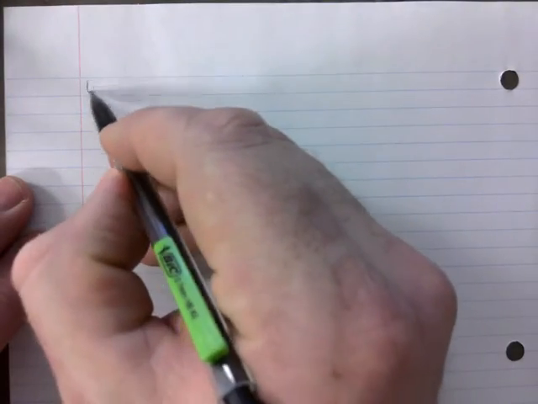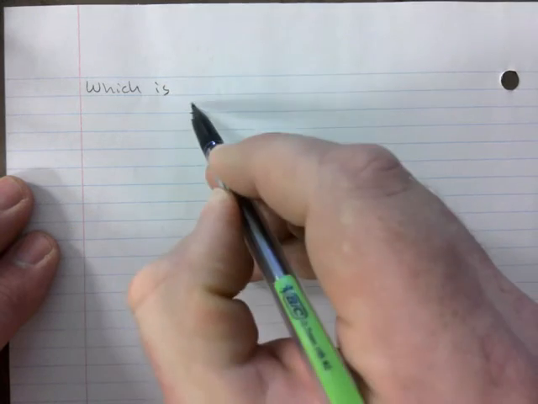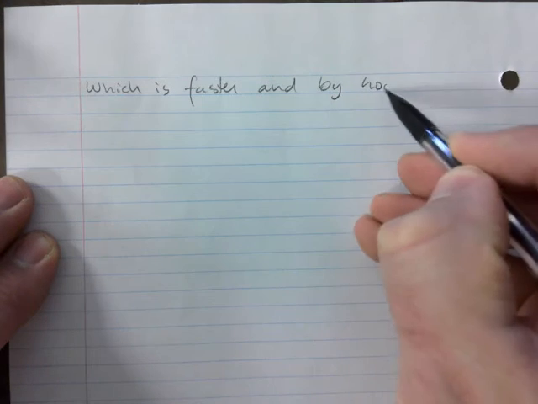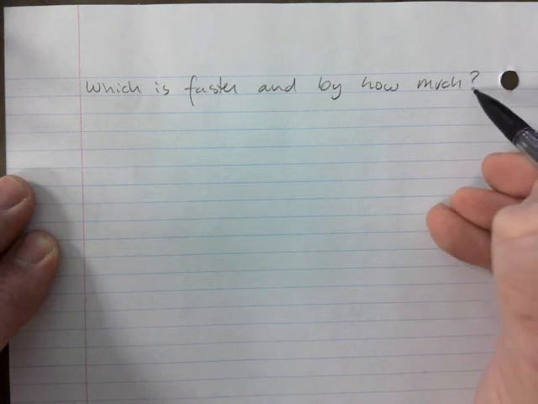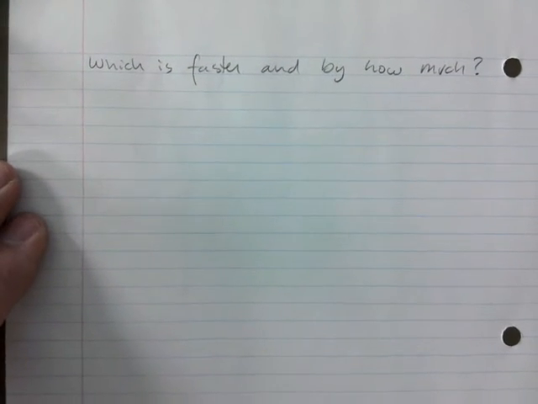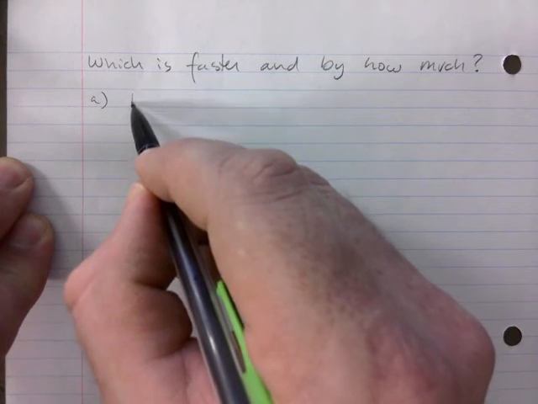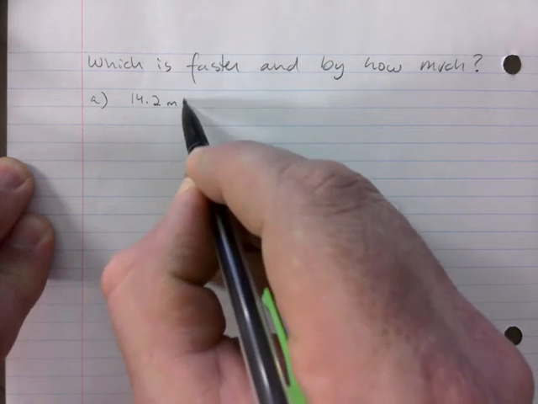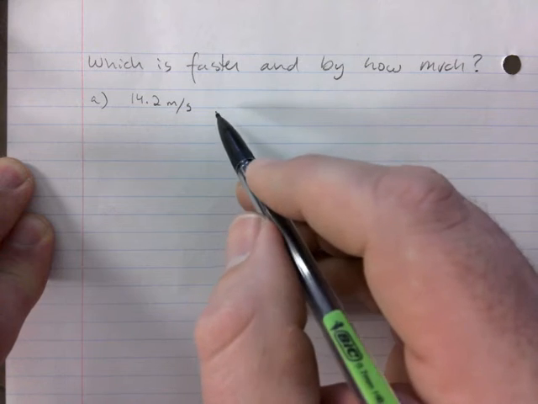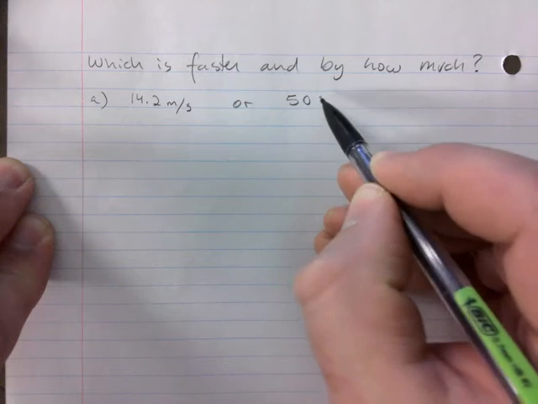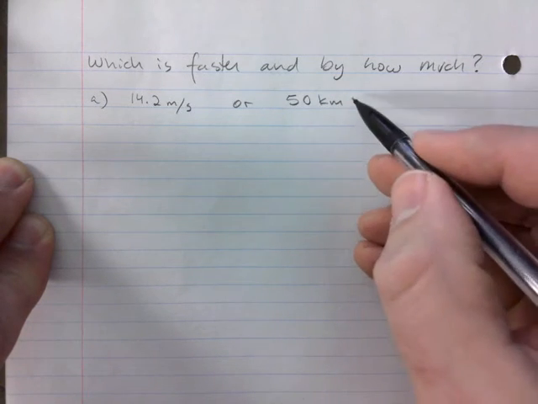Which is faster and by how much will be one of those. 14.2 meters per second or 50 kilometers per hour.